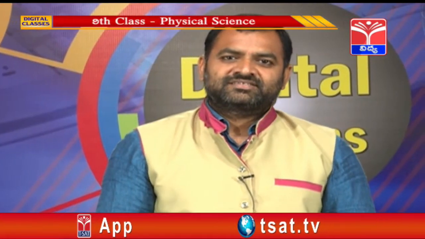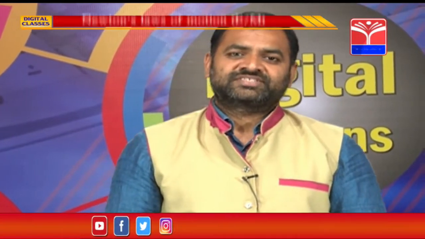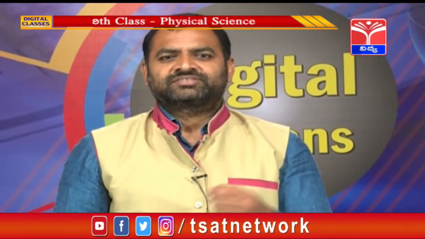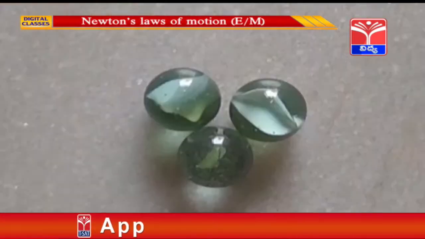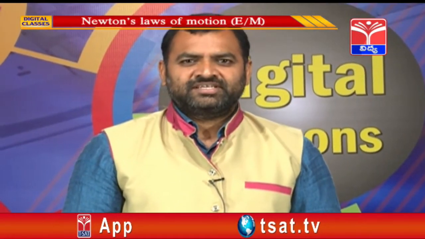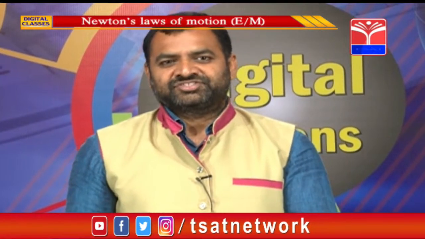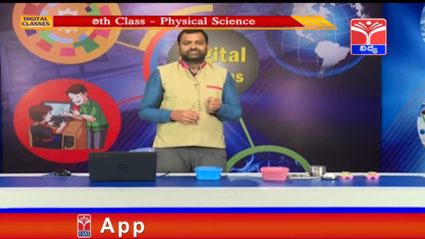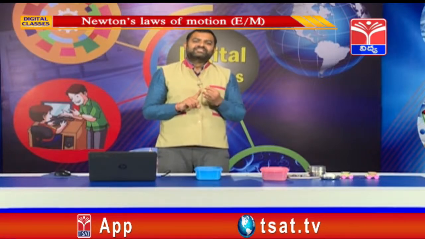Now, let us move to Newton's second law. To understand Newton's second law, we have to introduce a concept called momentum. Momentum is a physical quantity. It took nearly 150 years to understand the difference between momentum and kinetic energy, because both the quantities are related to motion. Whenever an object is moving, it possesses kinetic energy as well as momentum.